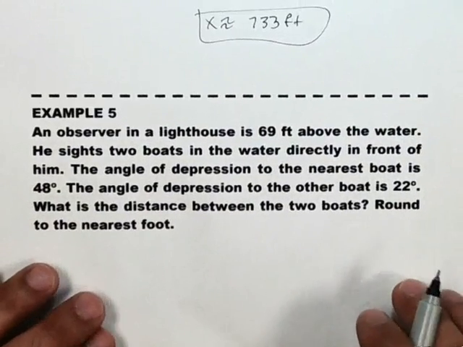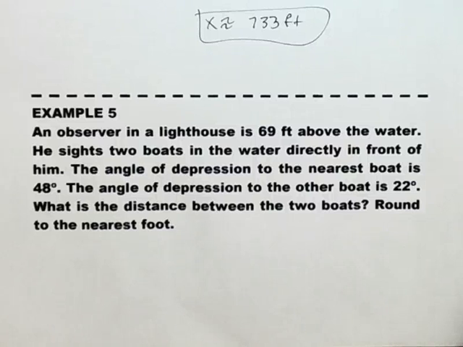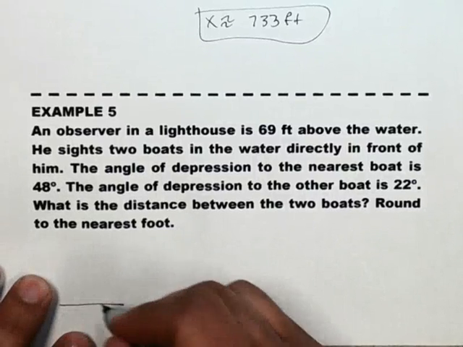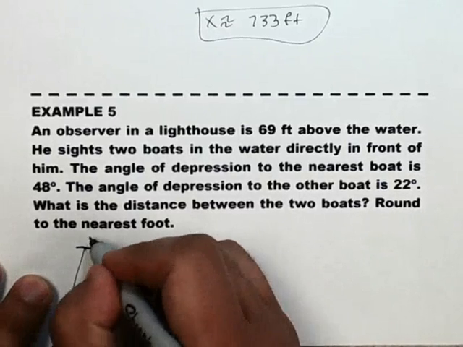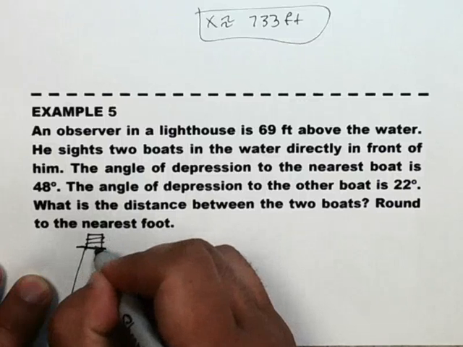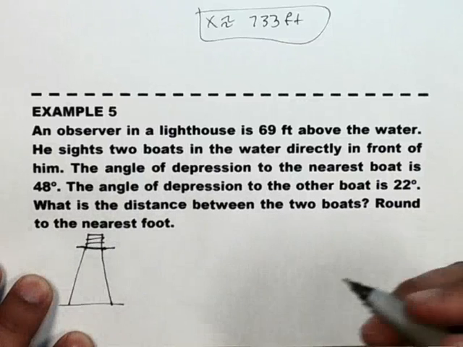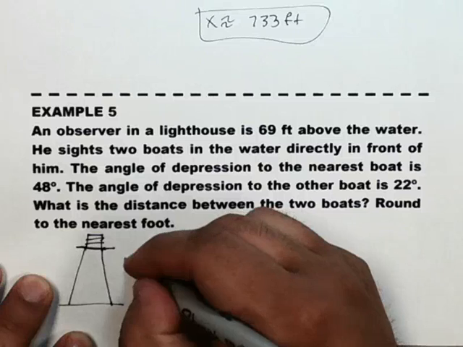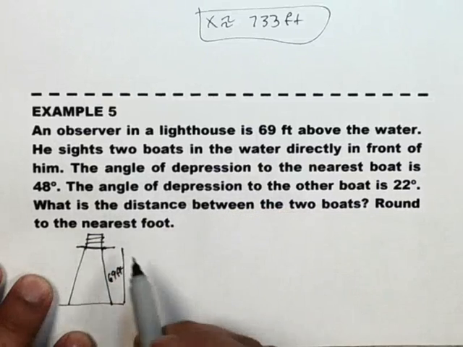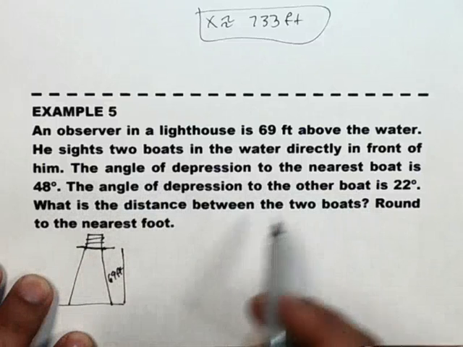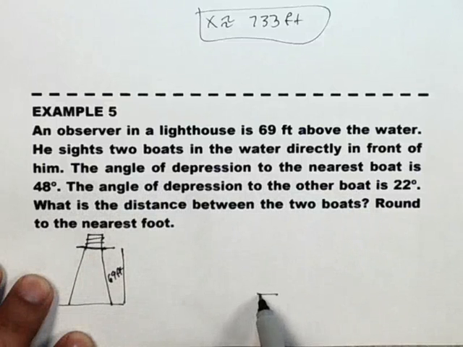All right. Number 5, an observer in a lighthouse is 69 feet above the water. So if I have a lighthouse, and this distance from here to here is 69 feet. The angle of depression to a boat. So over here somewhere there's a boat.